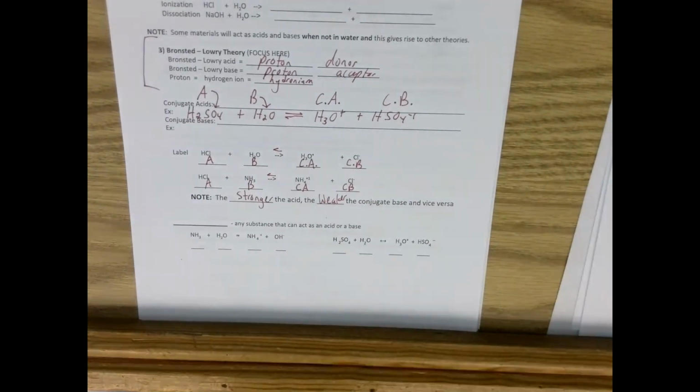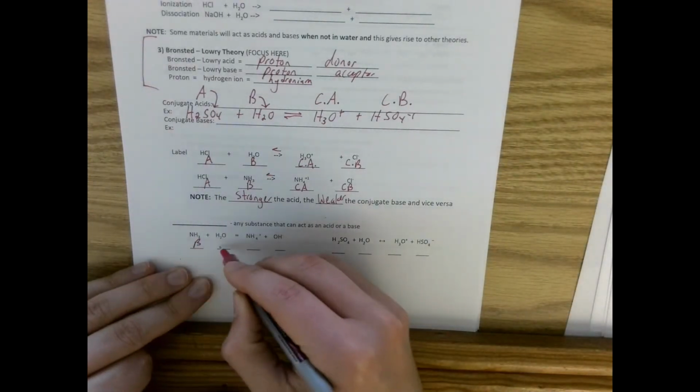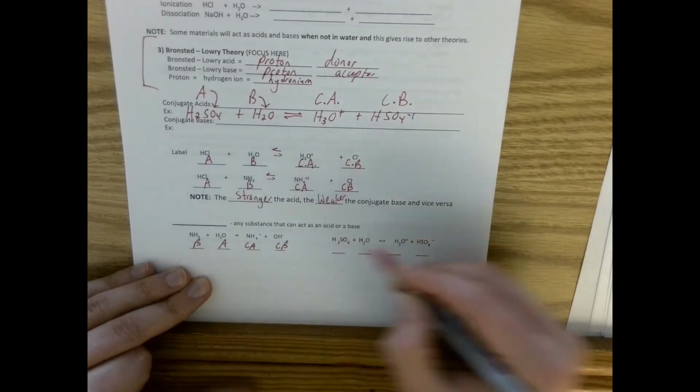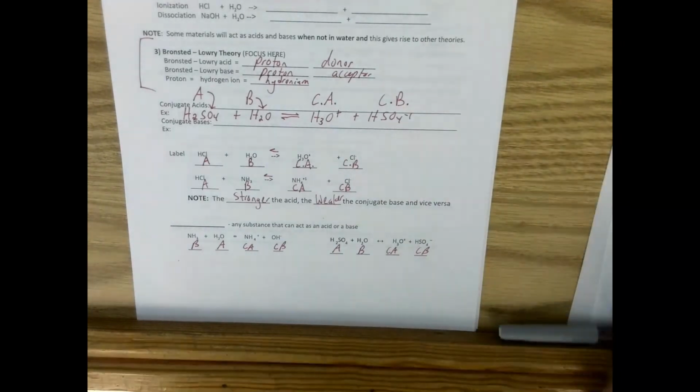For these two reactions, label acid, base, conjugate acid, and conjugate base really quickly. When you finish, check it against mine.